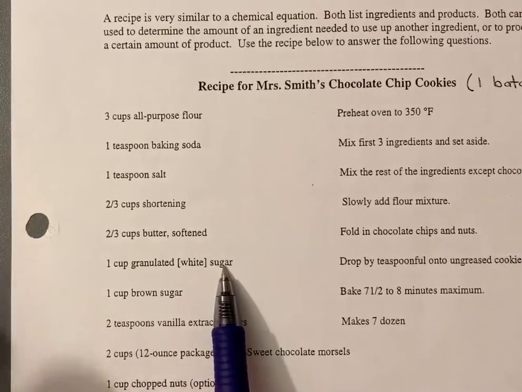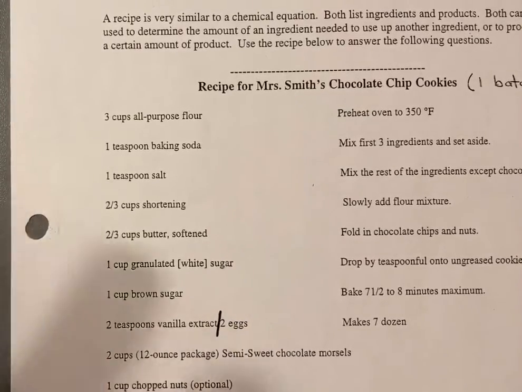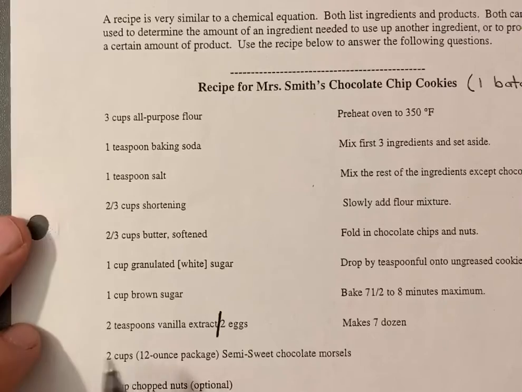Let's be honest, that was my nickname in high school, white sugar. But hey, we won't go into that. Funny stories another time.